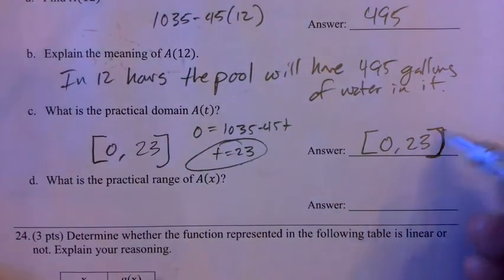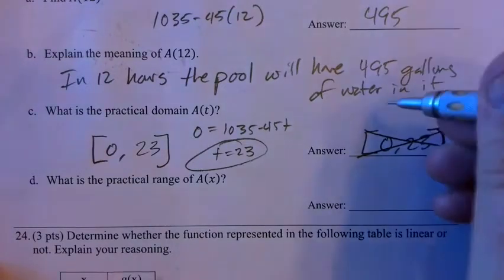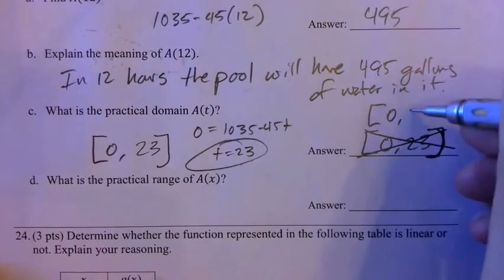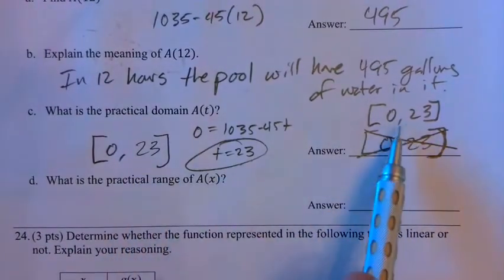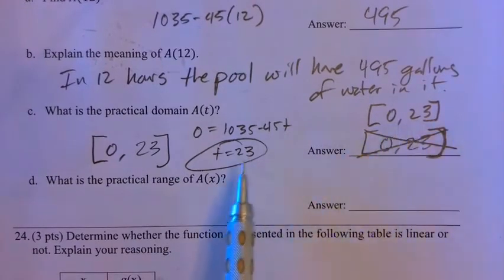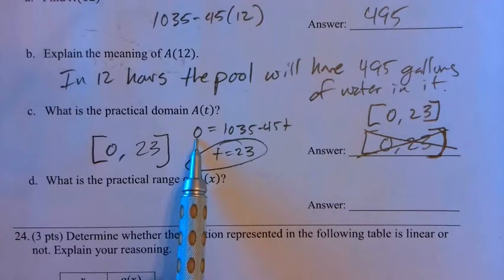Oh, that's the wrong thing, Tony. No, I'm right, dummy. That told me it's not a point. That's why I was thinking it was wrong. So X, Y, no. That tells me at 23 hours, the pool will have no water in it.